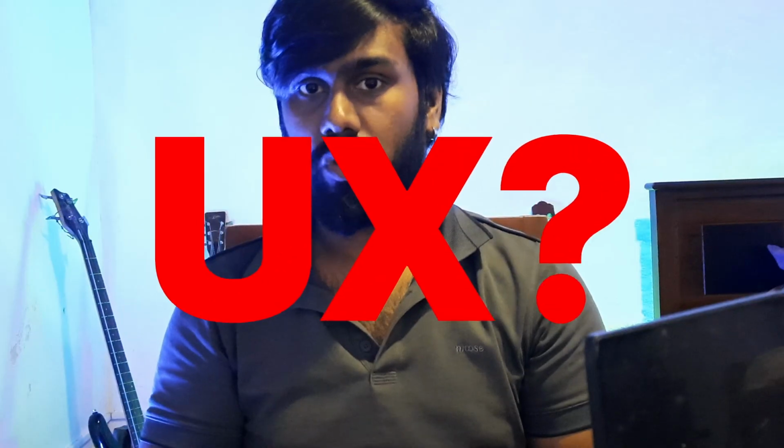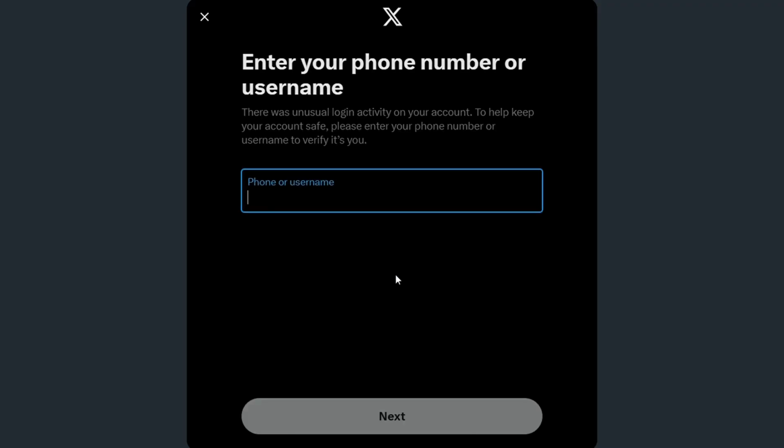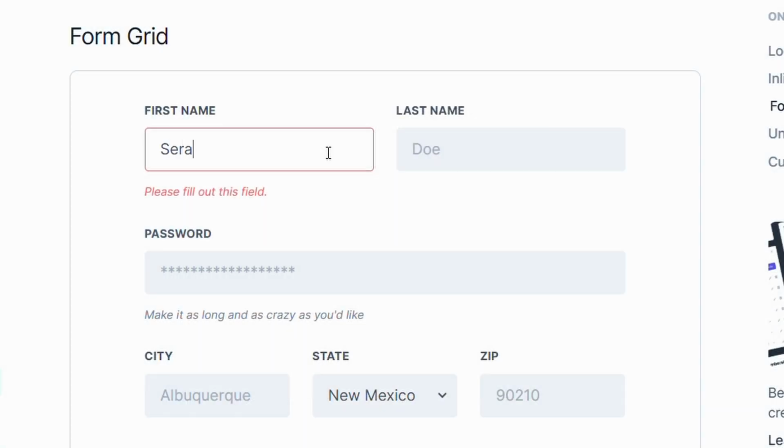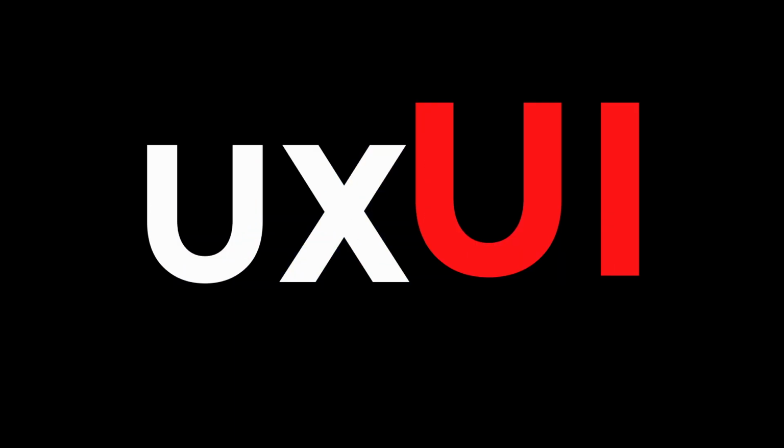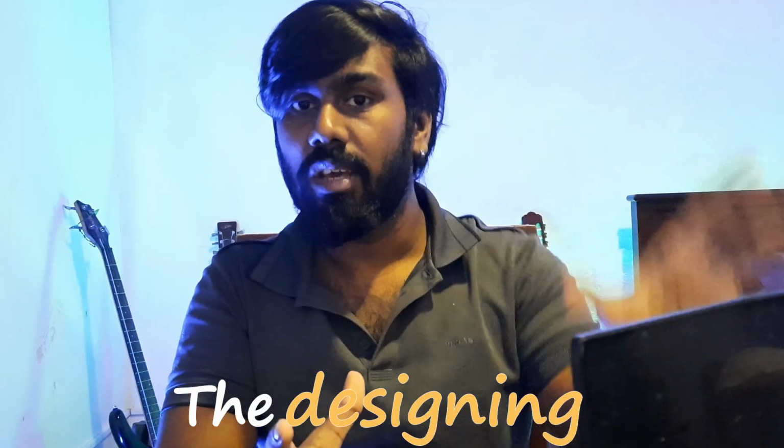So what is UX? User experience. User experience is all about how things work. If you click a button, how does the button work? If you fill a form, how is the text filled in that form? The behind the scenes of all the actions we do on the UI is all about UX. So what is UI UX? Knowing the designing and developing the functionality of the UI.